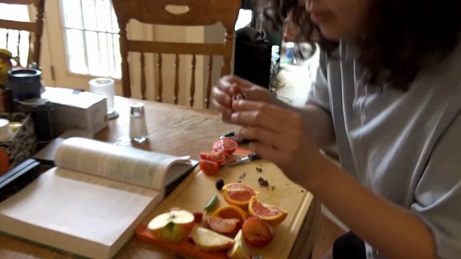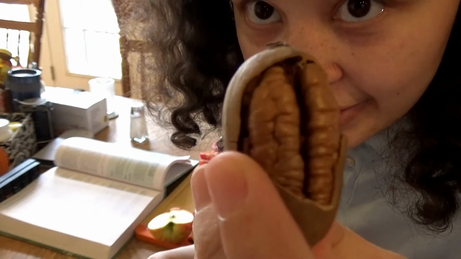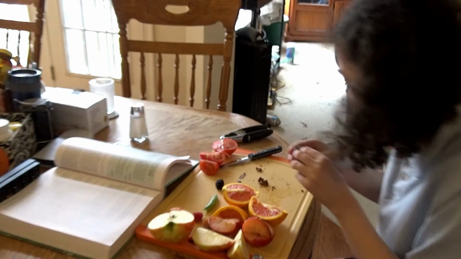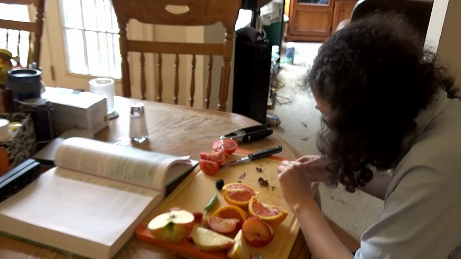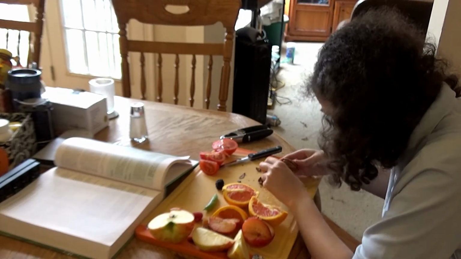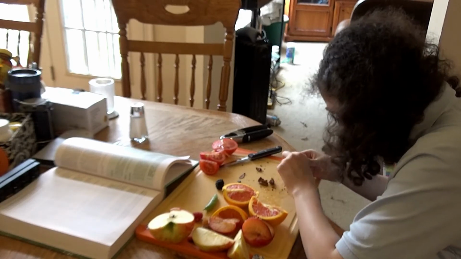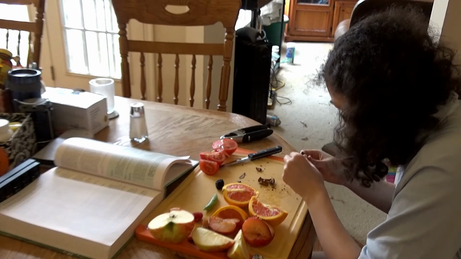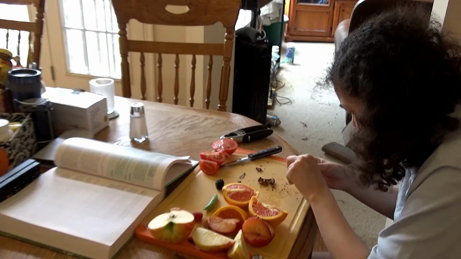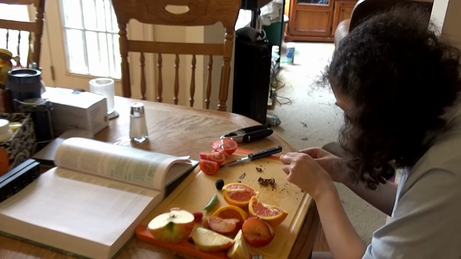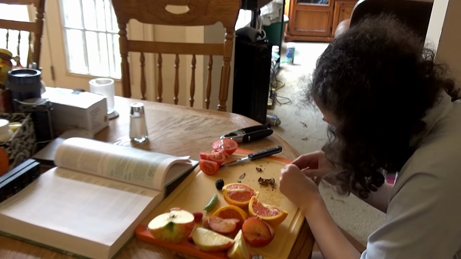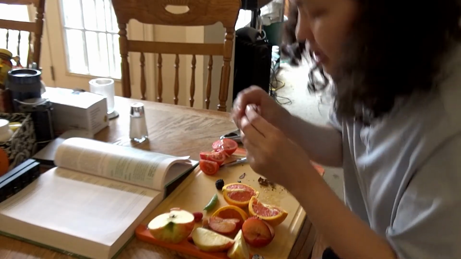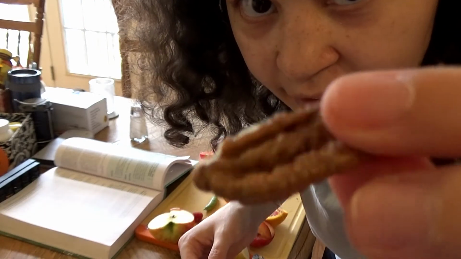Very hard shell. Okay, now we can see even further into it. I'm going to try to completely remove the shell. Okay, a section of it came out, as you can see.